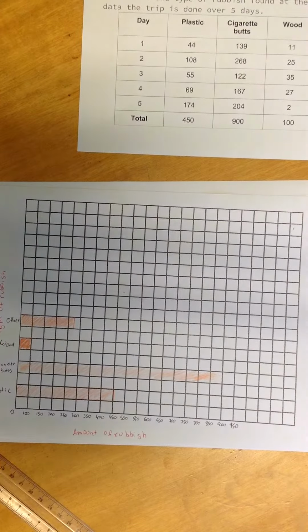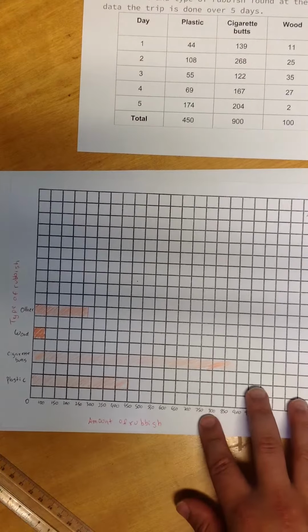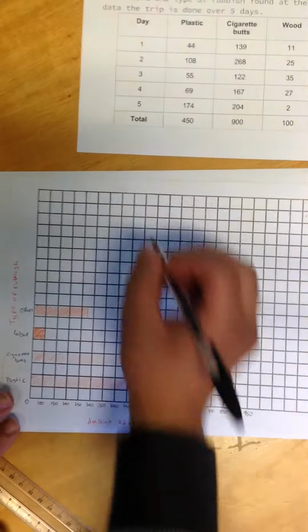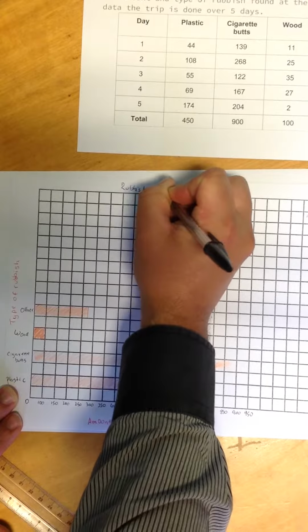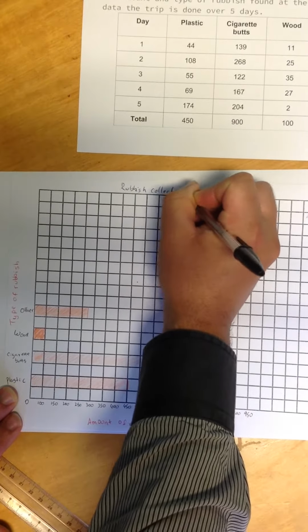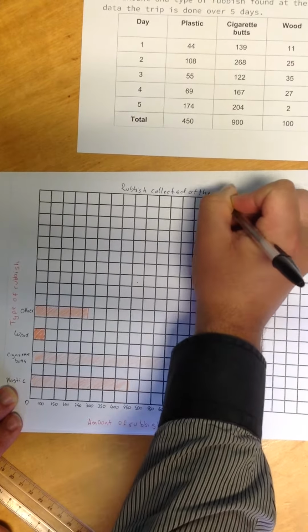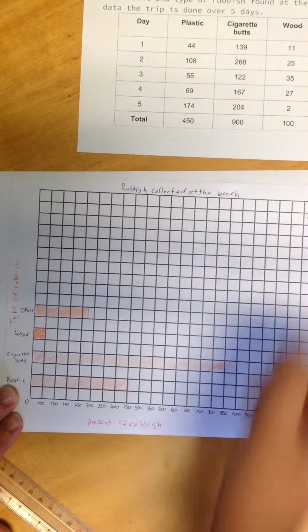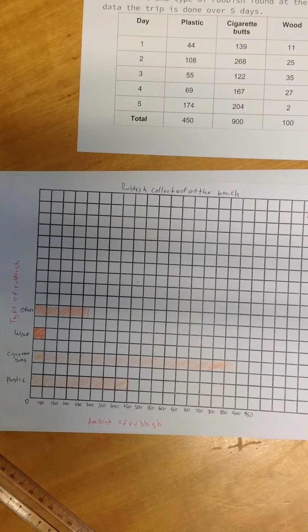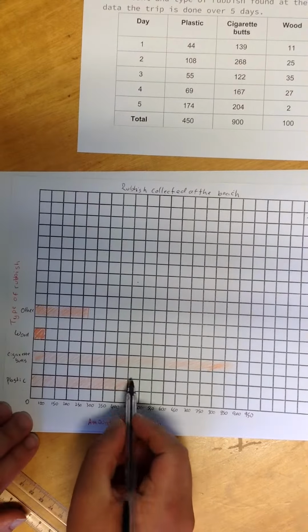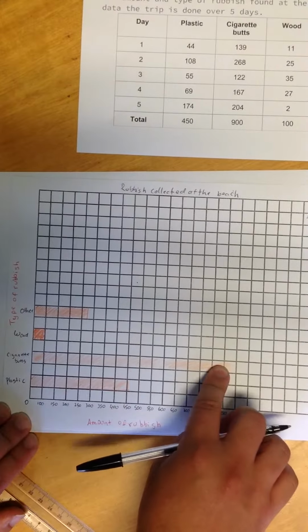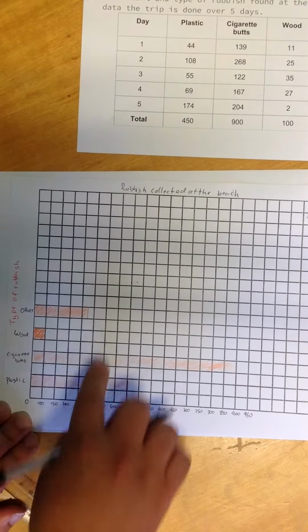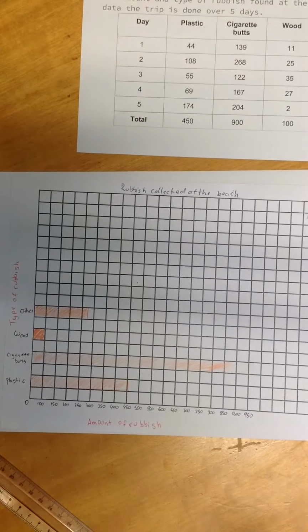The question says also to draw a bar graph. Now here I cheated completely. Here's the bar graph. Again, we need a title, so rubbish collected at the beach. And again, here we have 450 for the plastic, 900 for the cigarette butts, 100 for the wood, and 270 for other.